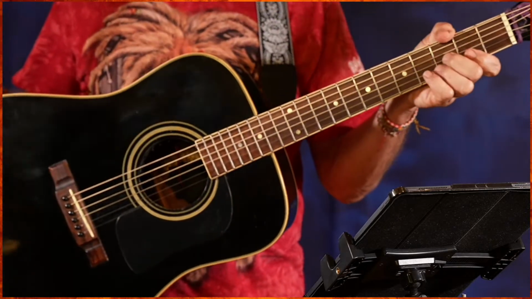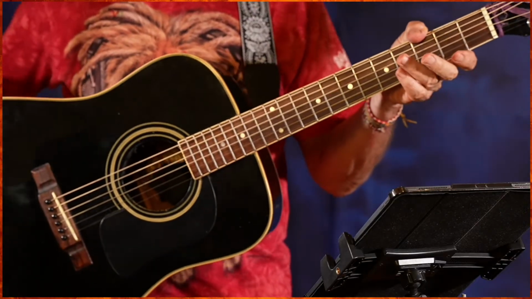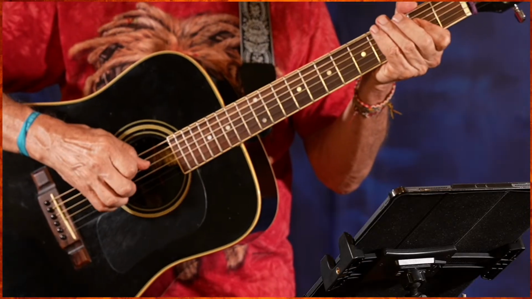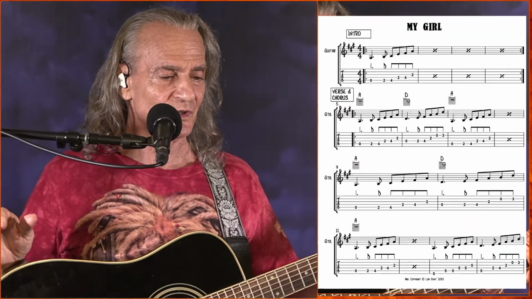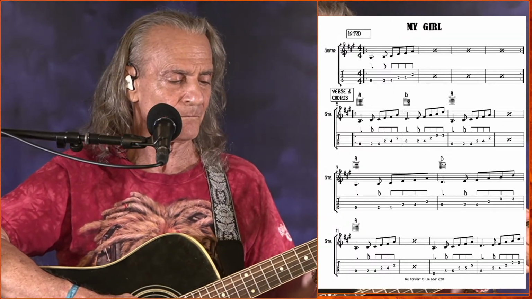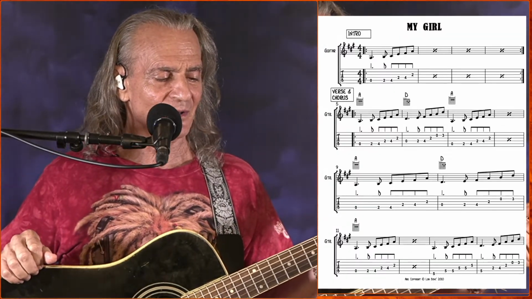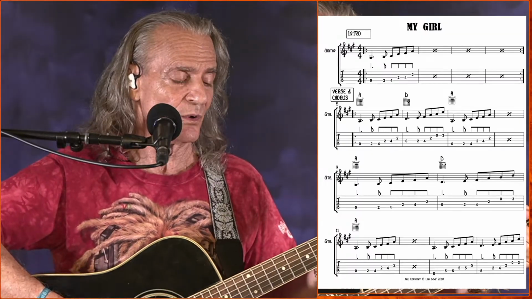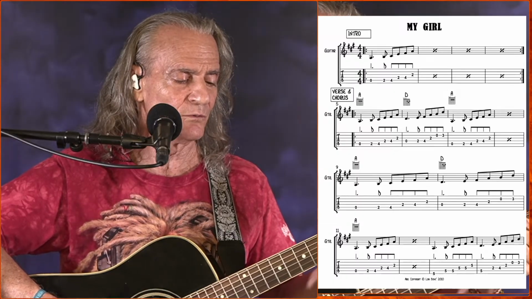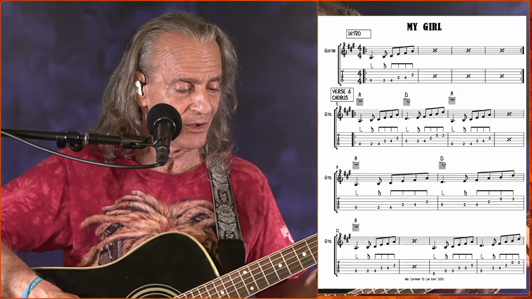So anyway, here we are with these chords. What you can do now, let's go back to the My Girl chart. What I want you to be able to do for this week is play this chord and then follow this tab. So you go 0, 2, 4, 2, 4.